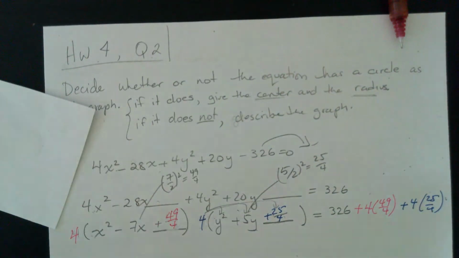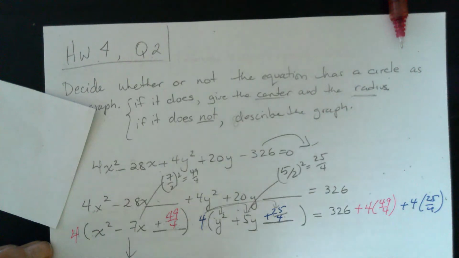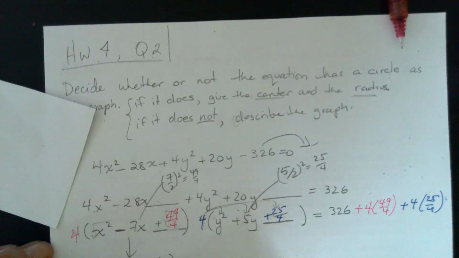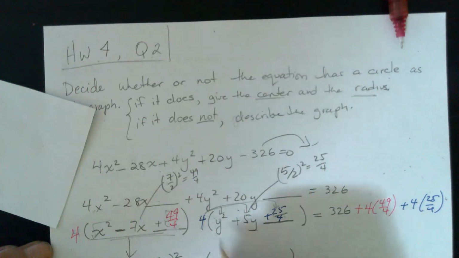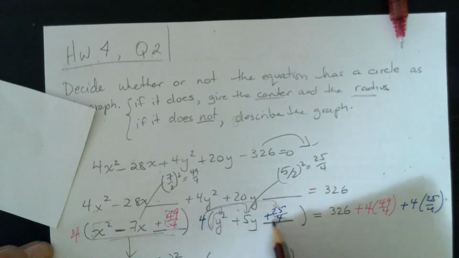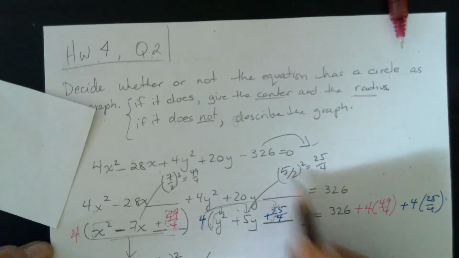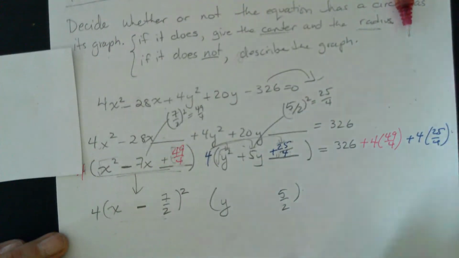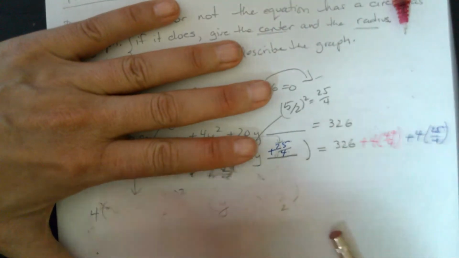So now I'm going to factor this. So I take the square root of this, which is just x. The square root of this, which is up here, 7 over 2. And I take whatever sign is here, so minus, and I have to put the 4 back in the front. So I factored this to be this. Now I'm going to do my y's. I take the square root of this, which is y. The square root of this, which is right here, 5 over 2. You can't see anything. I'm going to start that again because you didn't see it.